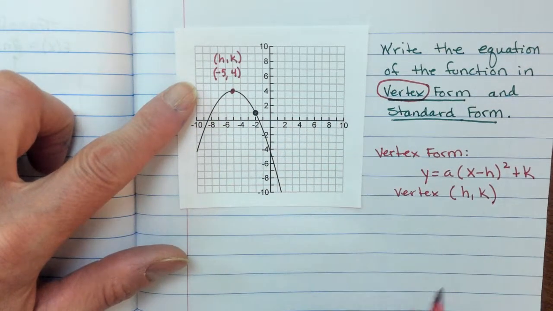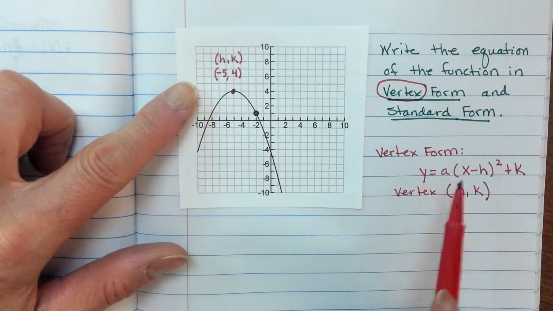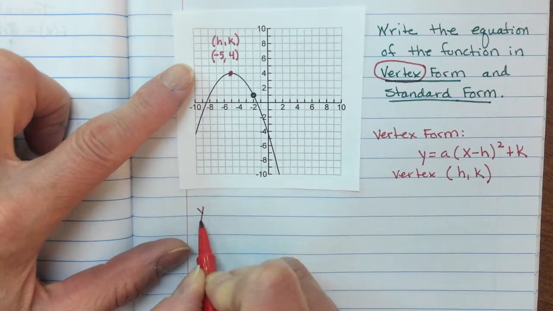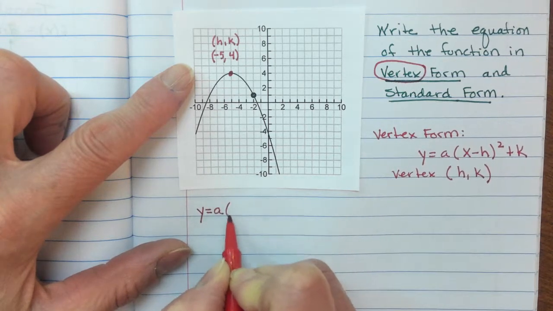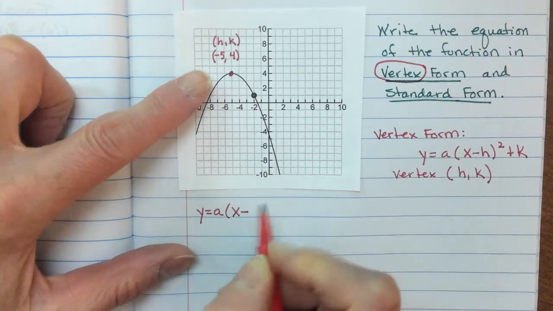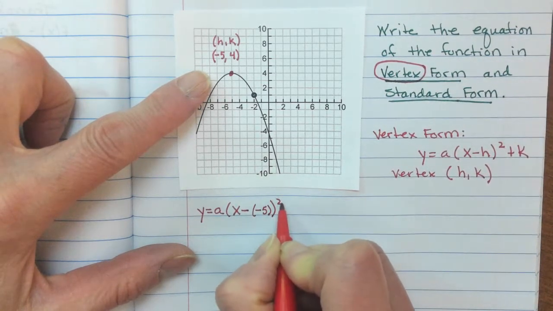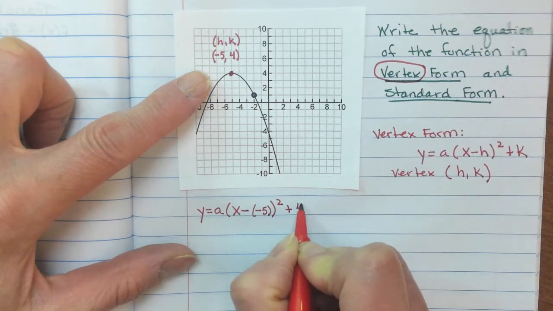Okay, so now that I know that, I can go ahead and begin to write the equation in vertex form. So I have y is equal to a(x minus, well, what's my h? My h is -5) squared plus 4.